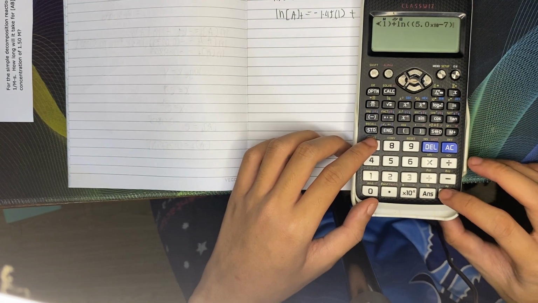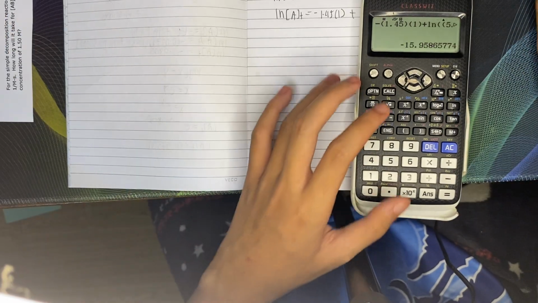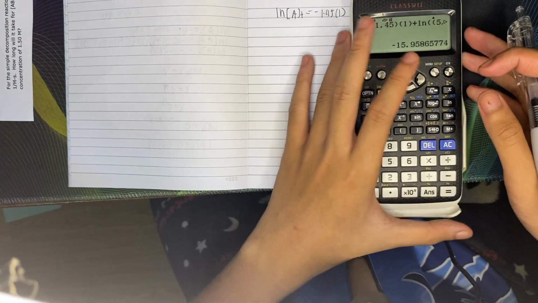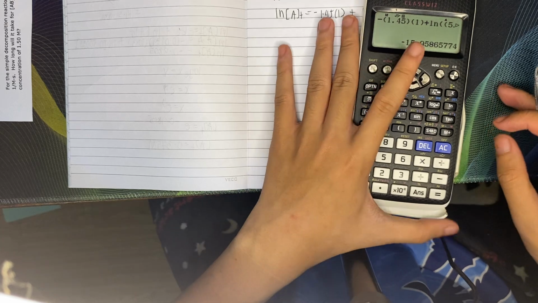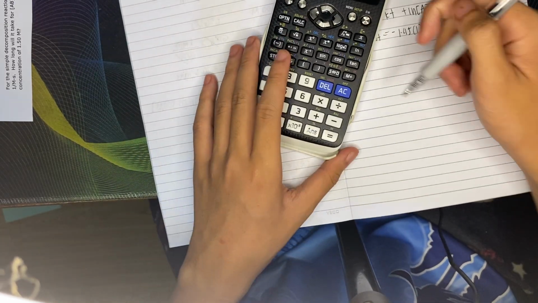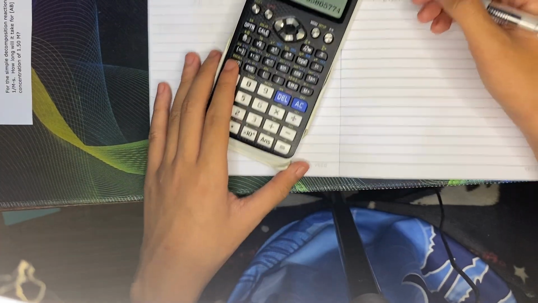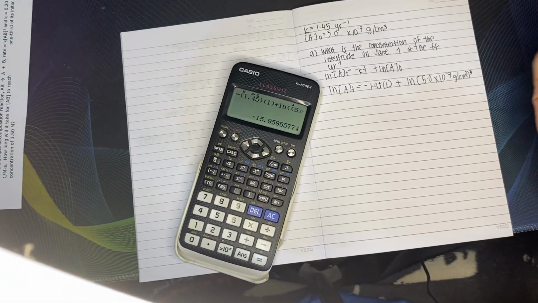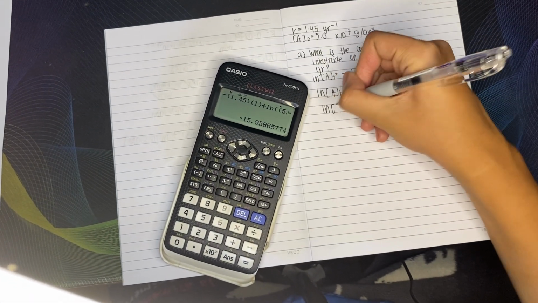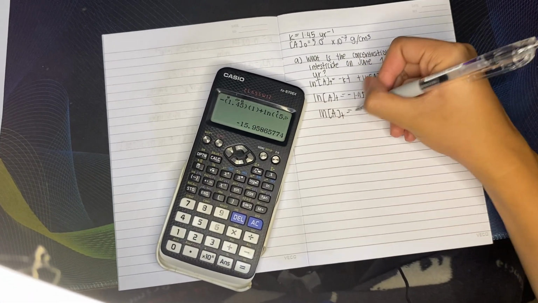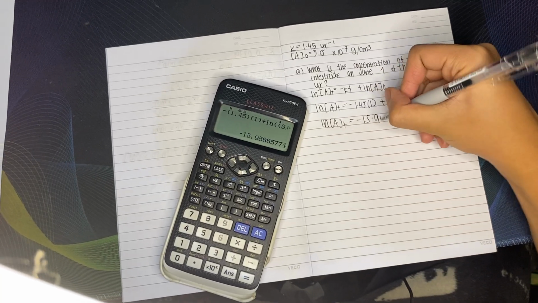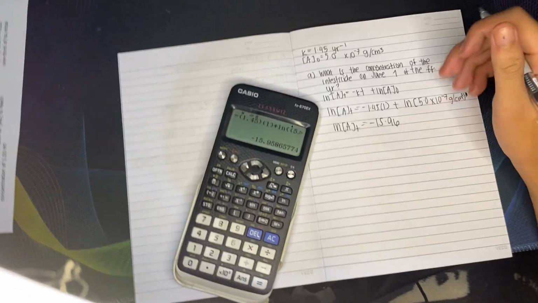I hope I got it right. So we got our partial answer, negative 15.96. So ln A_t is equal to negative 15.96.